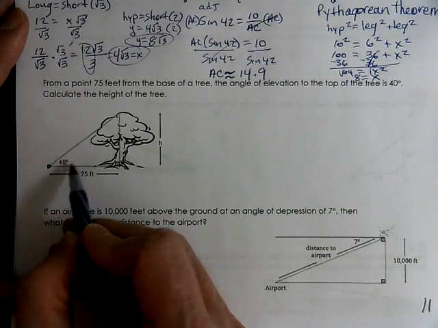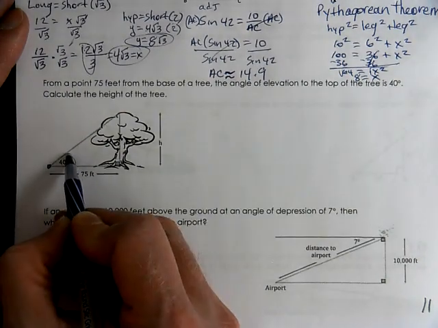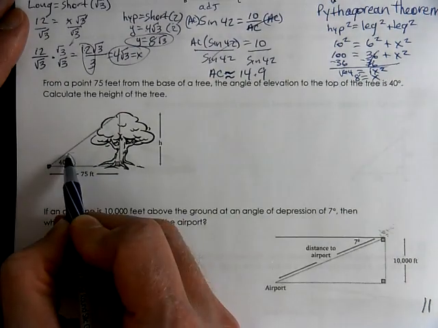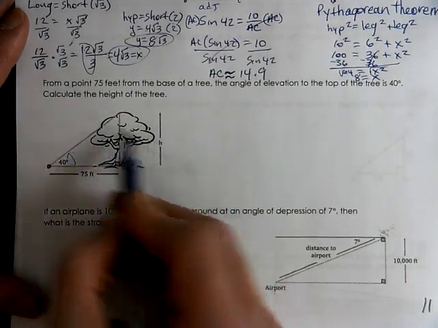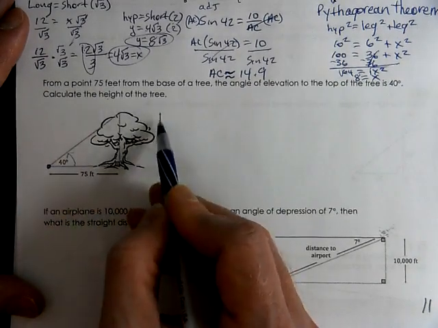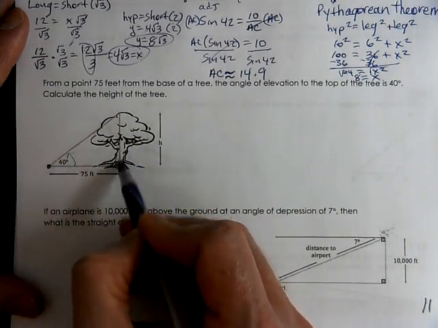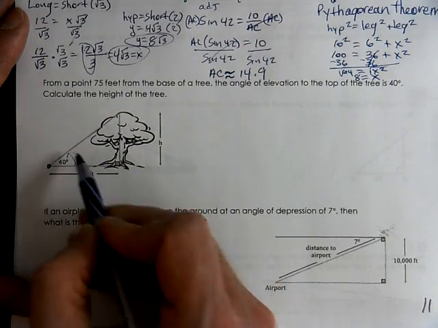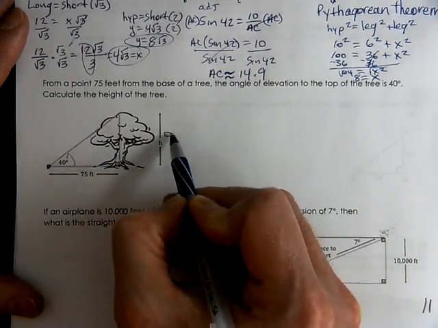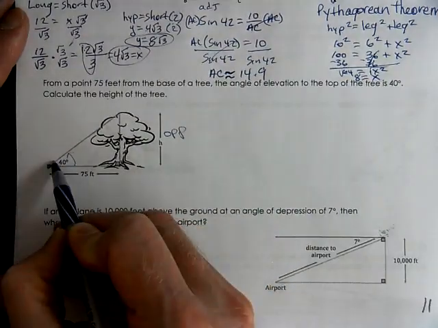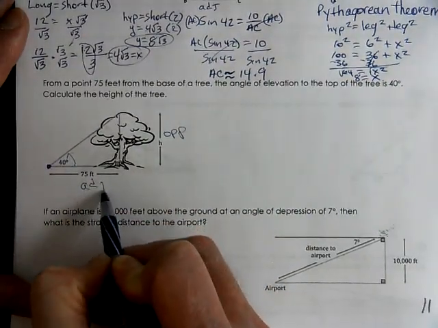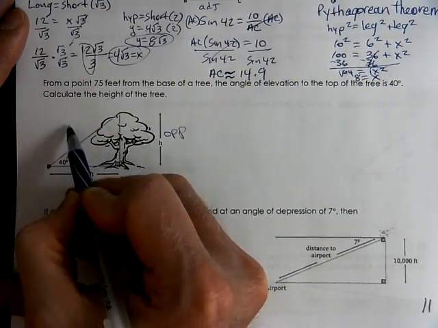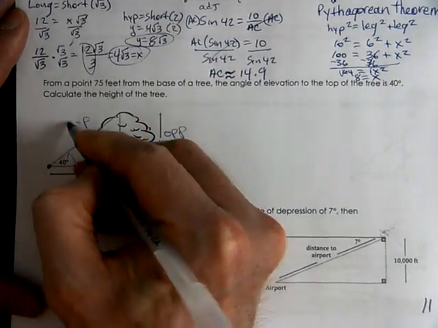We learned about angle of elevation being looking up at the top. And we're looking for the height. What is the height of the tree? The up and down, the perpendicular from the ground. So from the angle they give us, I notice that this is the opposite side. This is the adjacent side. And of course, across from the 90 is the hypotenuse.